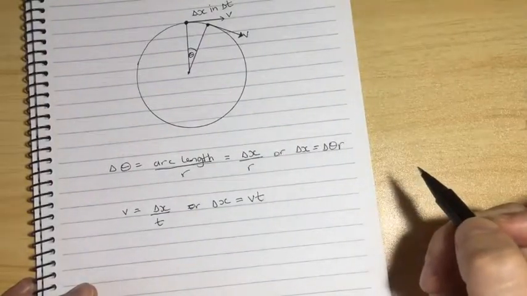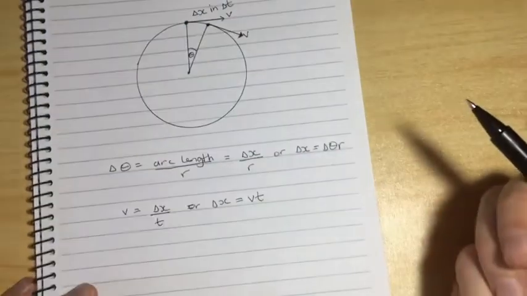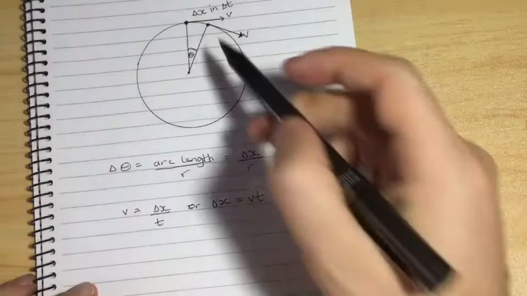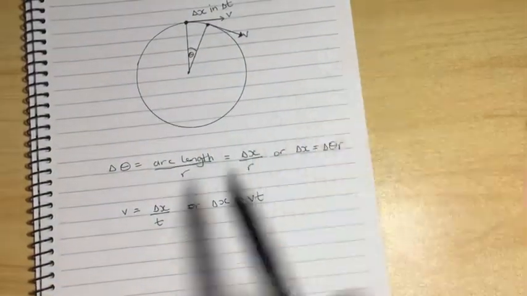But we're really interested in the change in velocity. How can we work that out? We need to draw a vector diagram tail to tail.